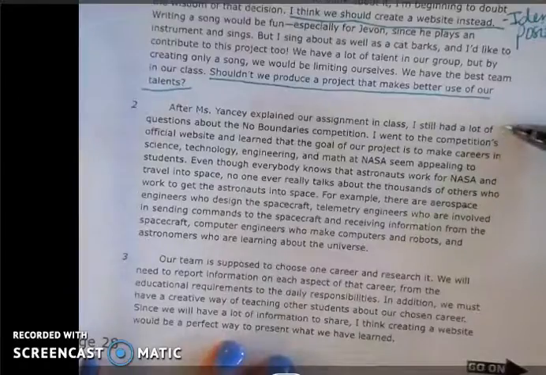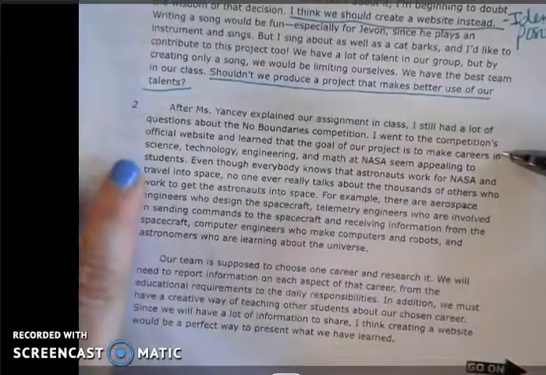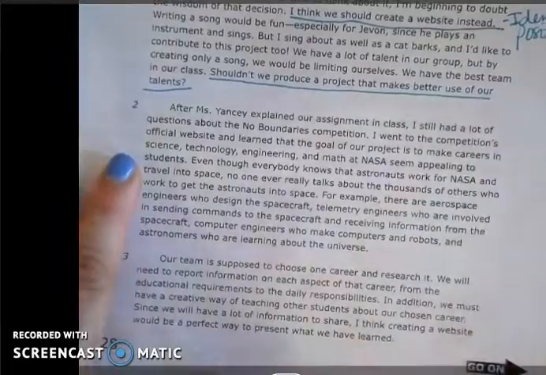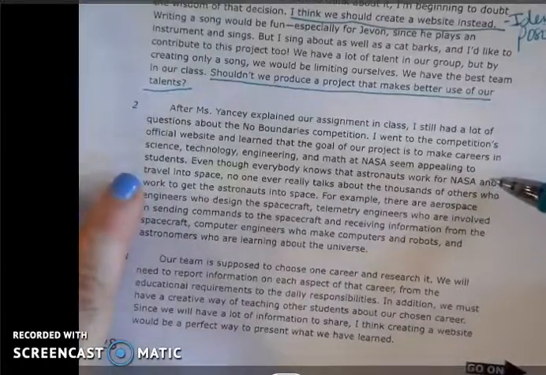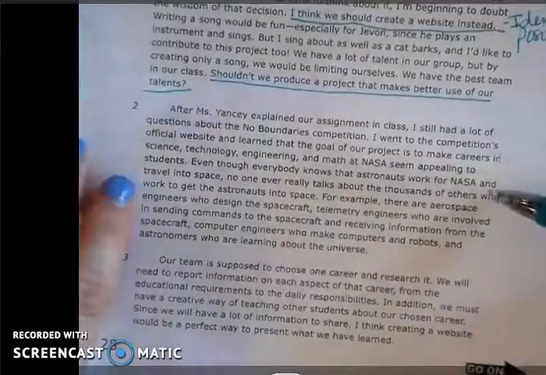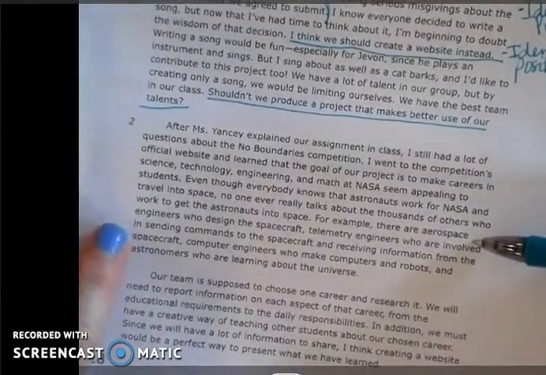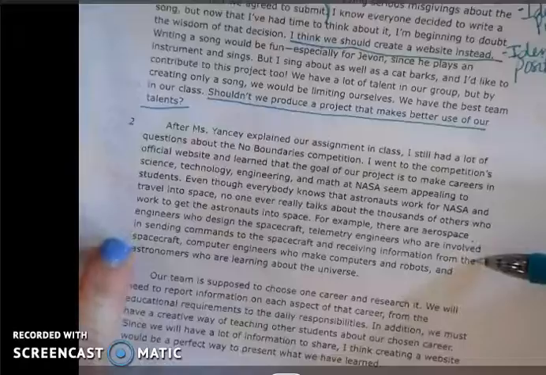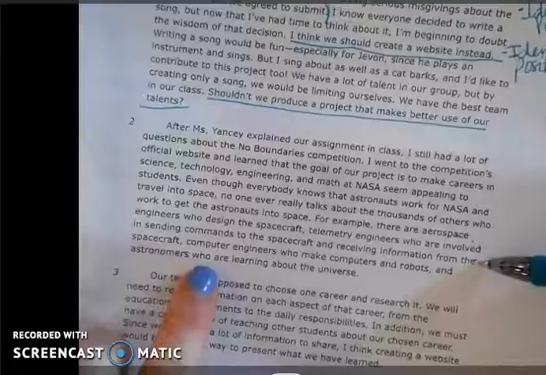After Miss Yancey explained our assignment in class, I still had a lot of questions about the No Boundaries competition. I went to the competition's official website and learned that the goal of our project is to make careers in science, technology, engineering, and math at NASA seem appealing to students. Even though everybody knows that astronauts work for NASA and travel into space, no one ever really talks about the thousands of others who work to get the astronauts into space. For example, there are aerospace engineers who design the spacecraft, telemetry engineers who are involved in sending commands to the spacecraft and receiving information from the spacecraft, computer engineers who make computers and robots, and astronomers who are learning about the universe.